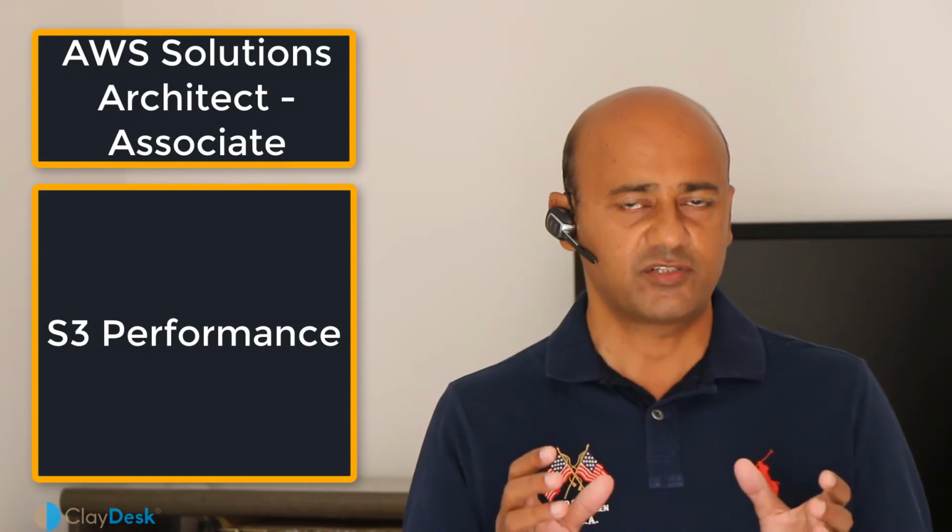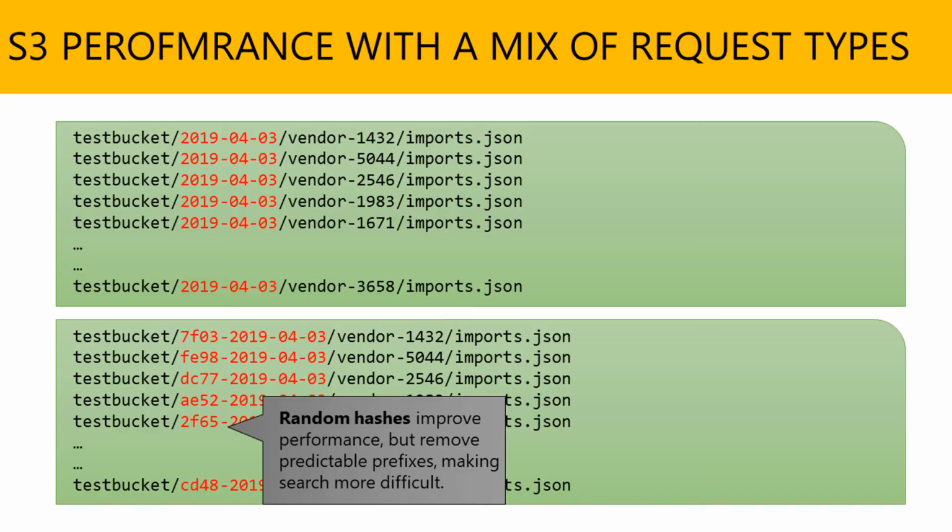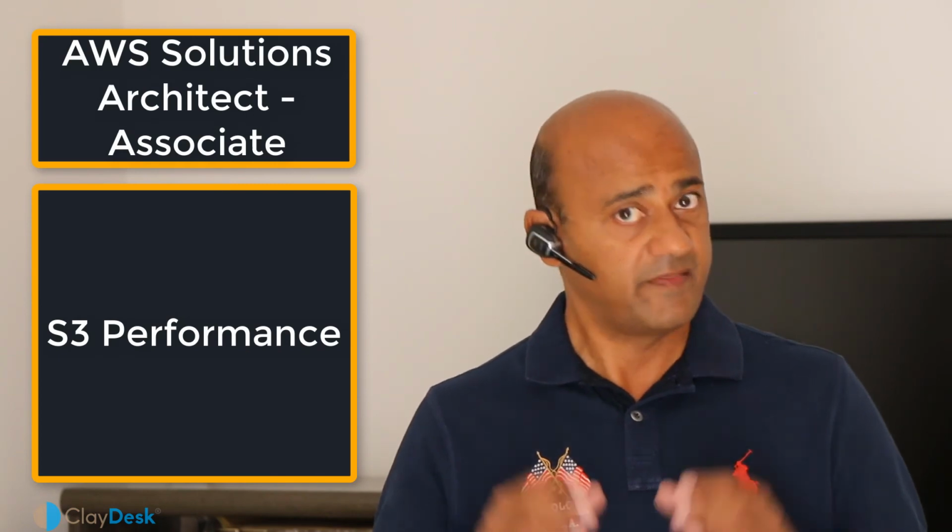So the thing to keep in mind is that while random hashes in S3 key names can improve performance, they remove the predictable prefix. And removing that predictable prefix can make searching for objects a little more difficult. And we'll explore that in future lessons. So keep in mind at this point that S3 performance, how you name your objects, will directly influence the performance of that S3 bucket. And that's really important when you work with S3 buckets.